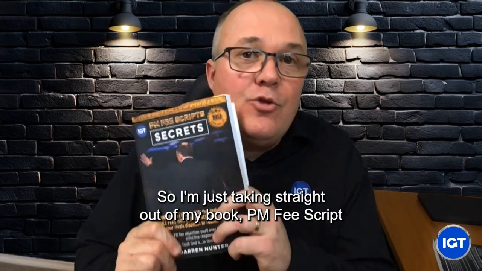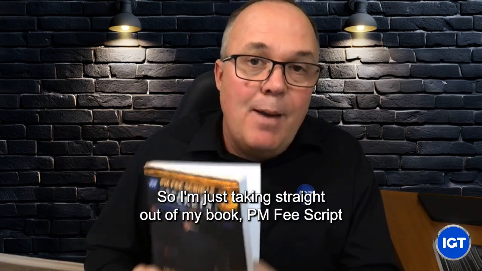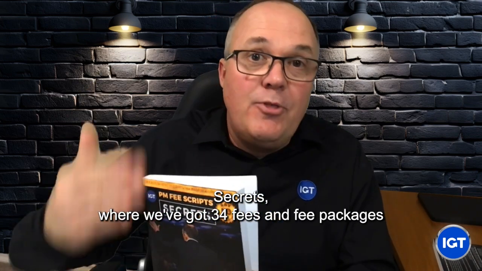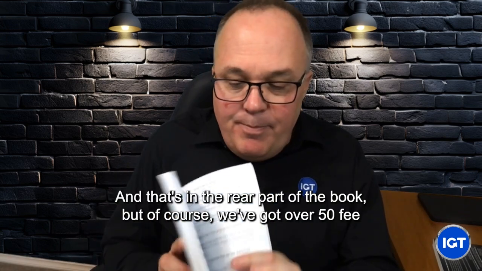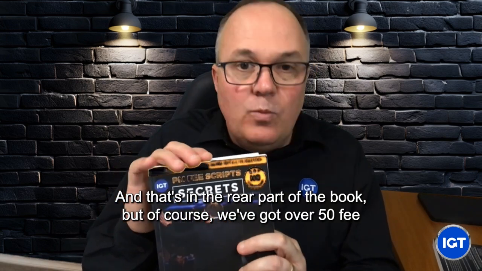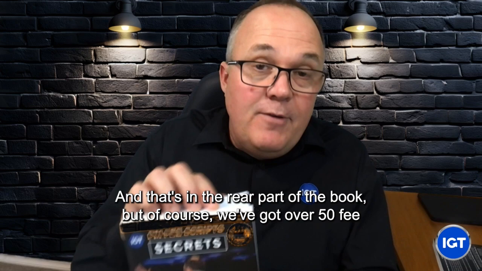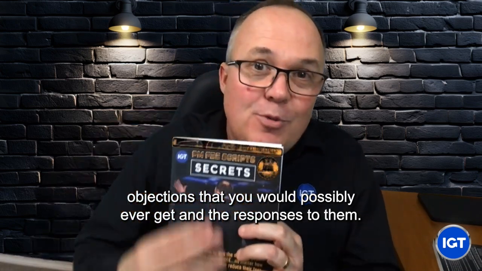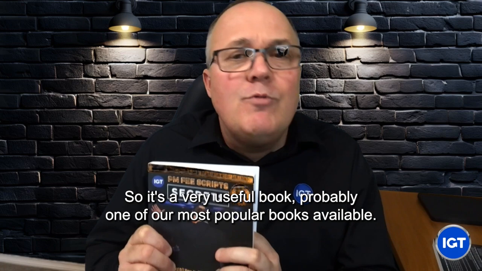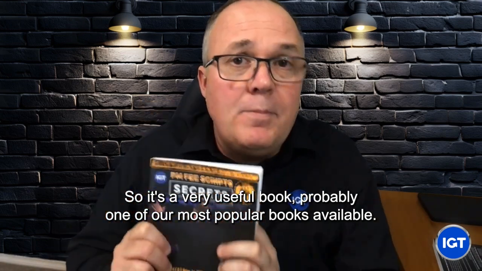So I'm just taking this straight out of my book, The PM Fee Script Secrets, where we've got 34 fees and fee packages that we've seen charged over the 3 countries. And that's the rear part of the book. But of course, we've got over 50 fee objections that you would possibly ever get and the responses to them. So it's a very useful book, probably one of our most popular books available.